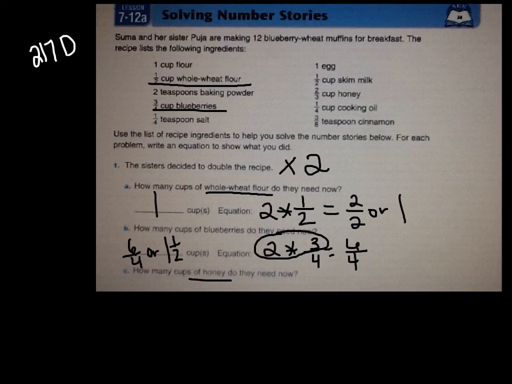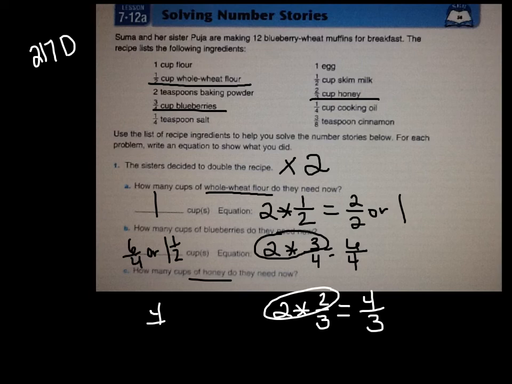We can see that honey was 2/3 cups before, and we know that we have to double our recipe, so we're multiplying it by 2. And we can see that equals 4/3. So our answer is 4/3 or 1 1/3 cups.